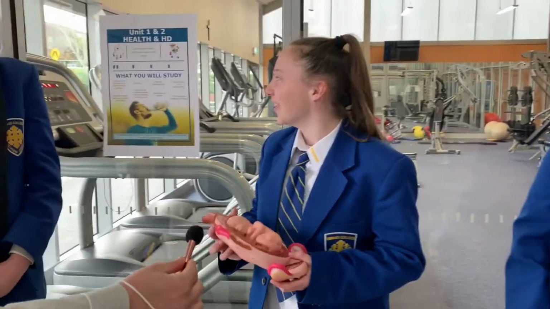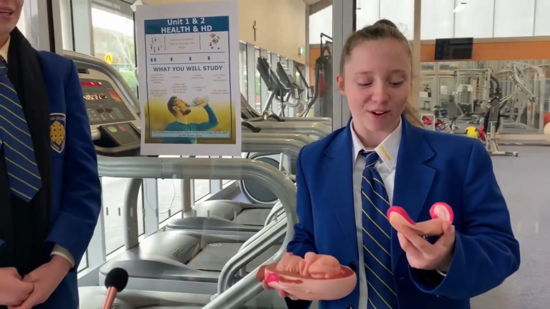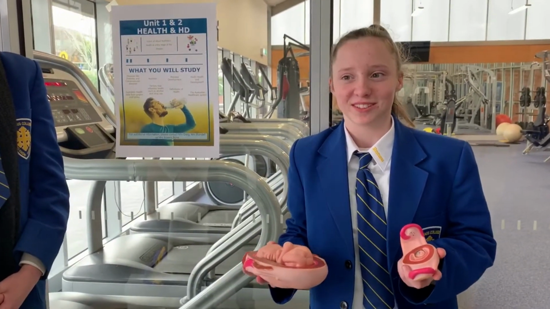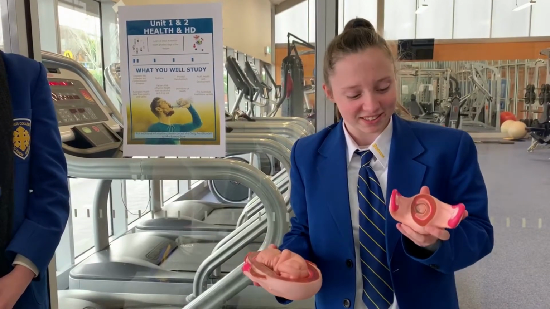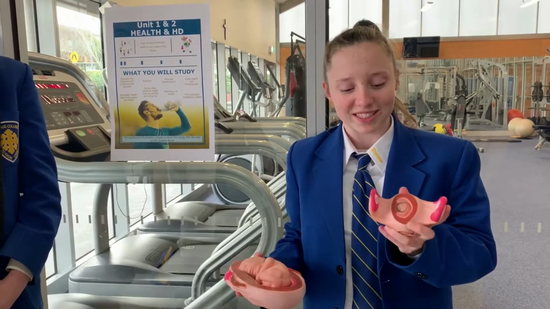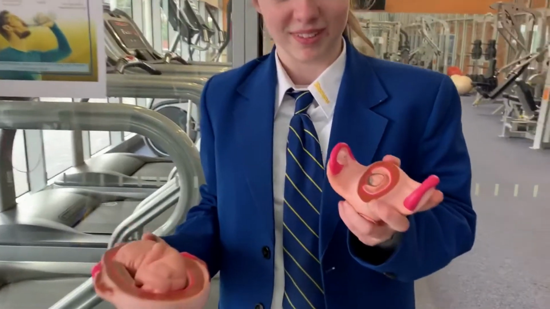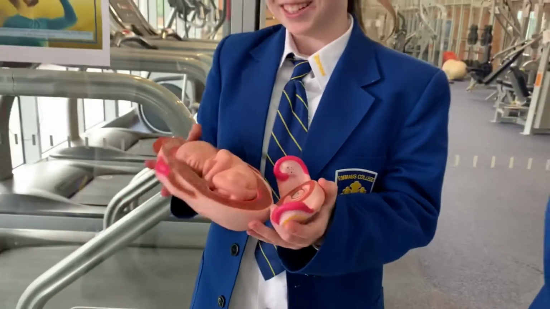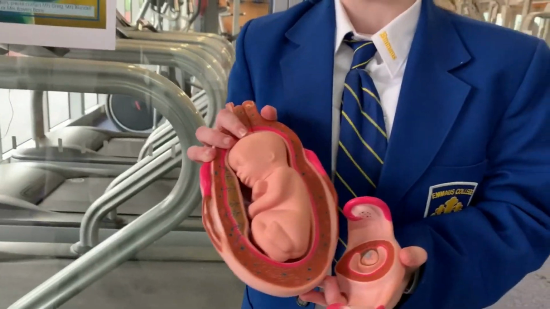In prenatal development, we learn about the different stages of pregnancy. This is a model of a baby 6 weeks in pregnancy, and this is a model of 20 weeks during pregnancy. During Unit 1, we learnt about nutrition.